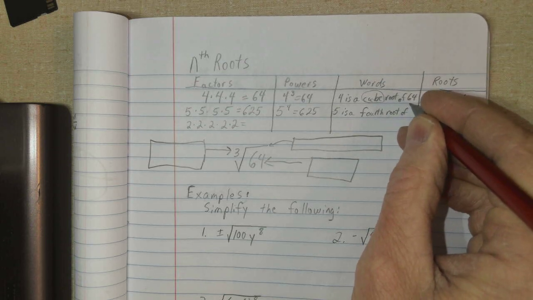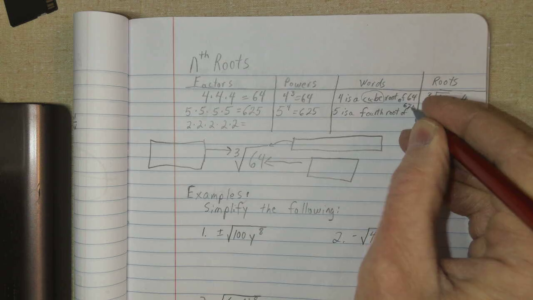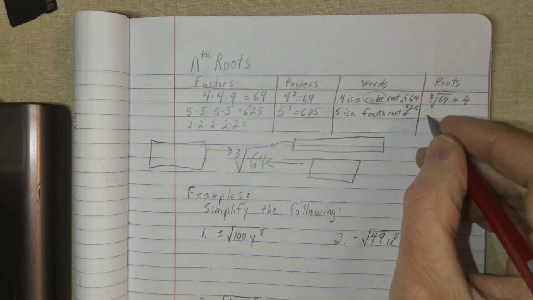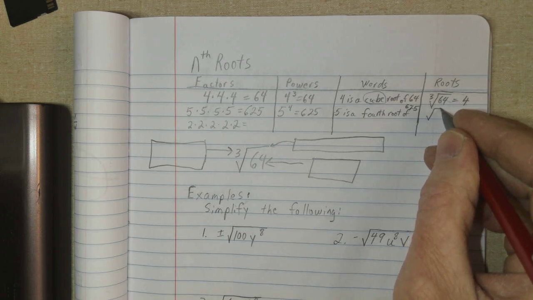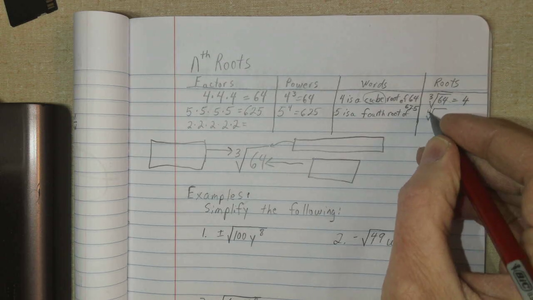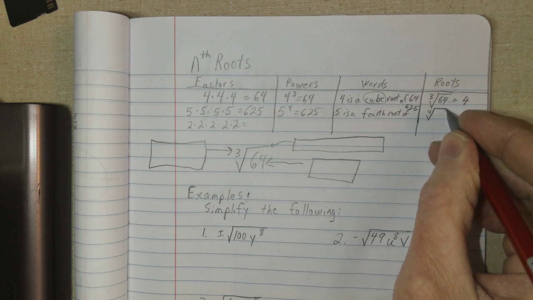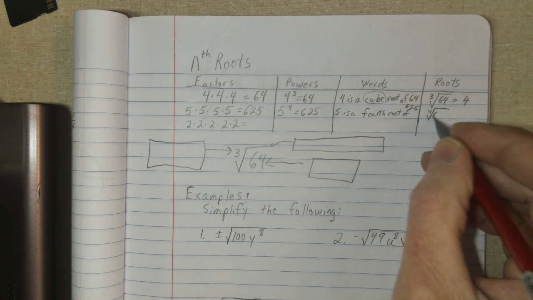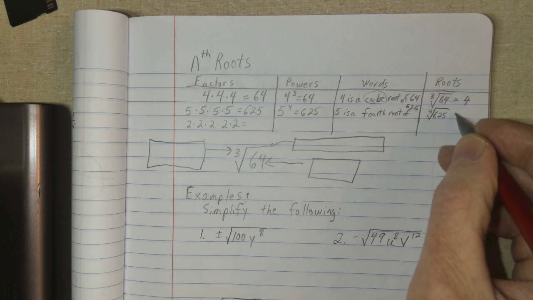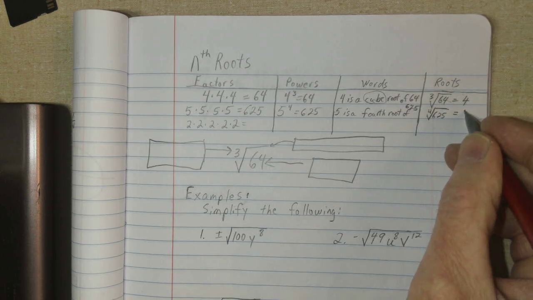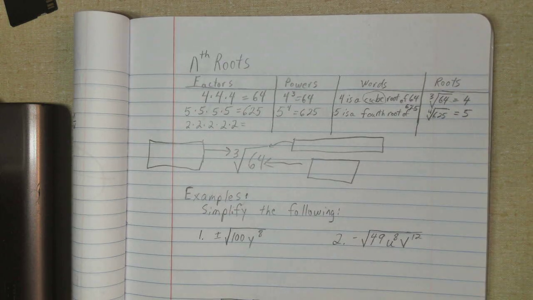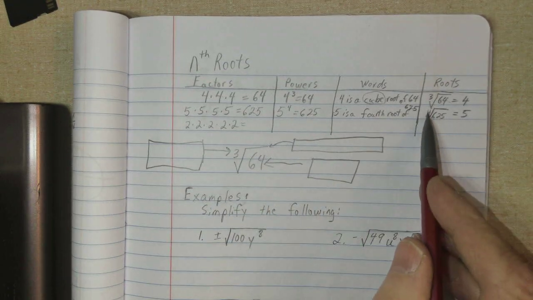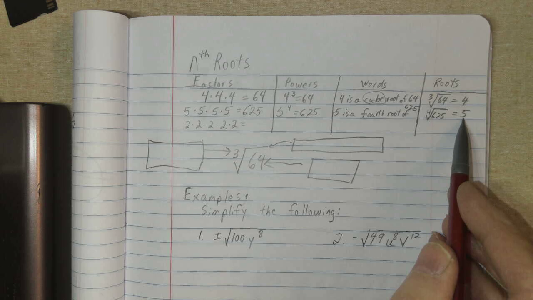Let me write 625 up here. Now when I write that as a root, the 4 goes right inside that little nook of the radical sign. The fourth root of 625 is equal to 5. So 5 to the fourth power equals 625. The fourth root of 625 is equal to 5.